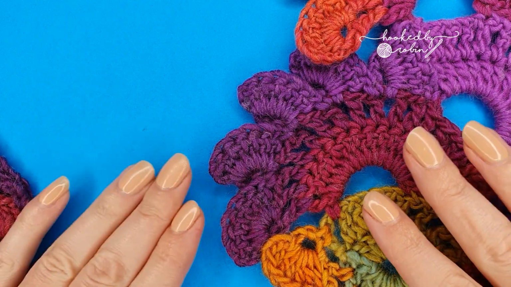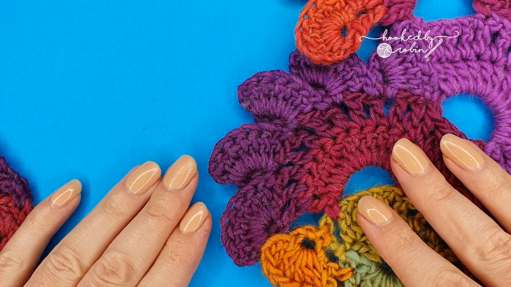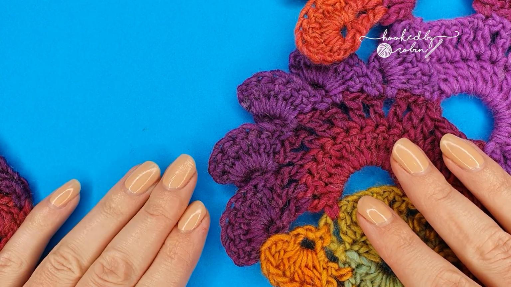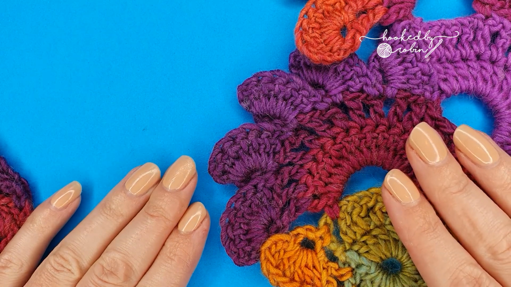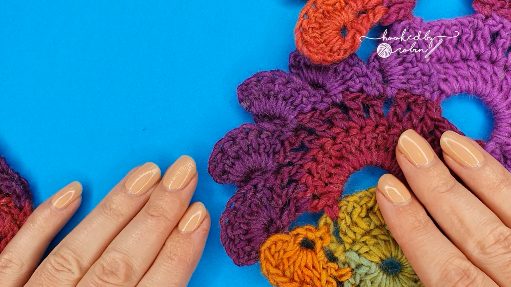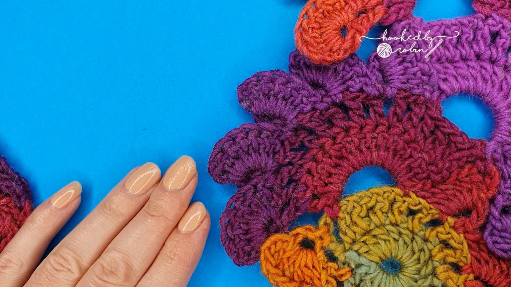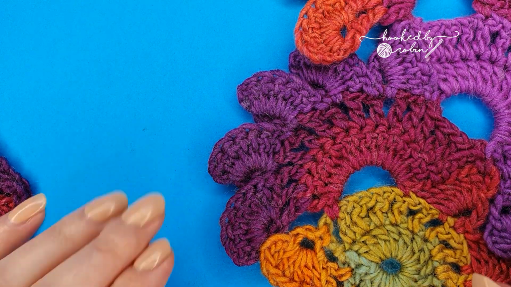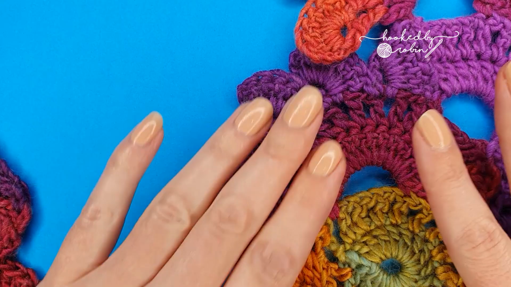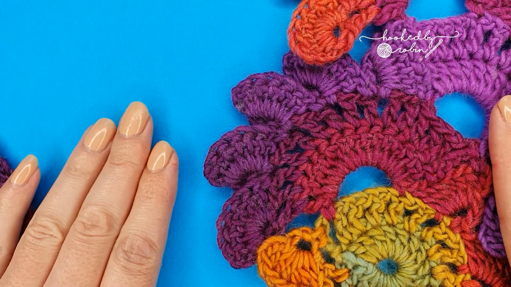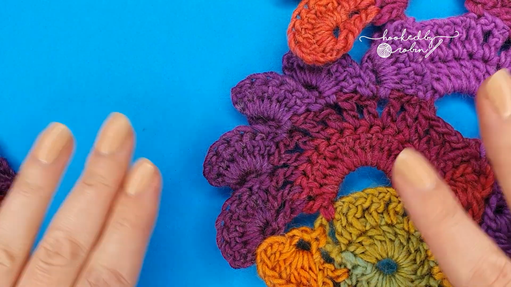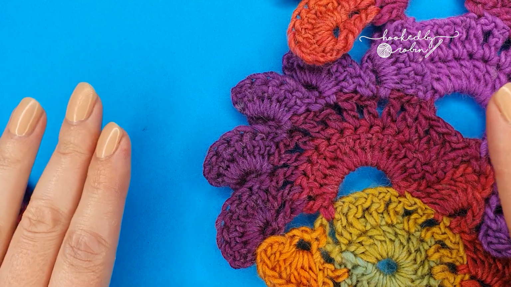Hi everybody, this is a really quick amendment video to accompany my Crochet Fan Lace Scarf. Now in the main video tutorial that I have on my channel, I have made a little tiny error in it. Now please note this error is purely cosmetic. It does not affect the pattern at all. You can follow that video, you can make your scarf, and you would never know there was an issue.